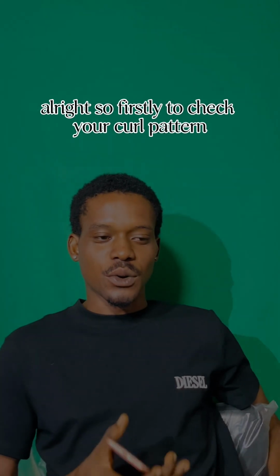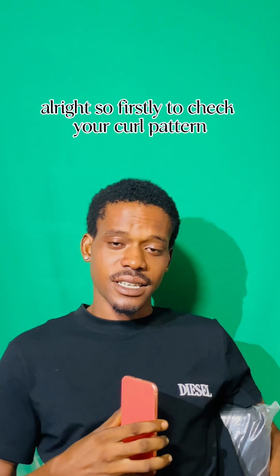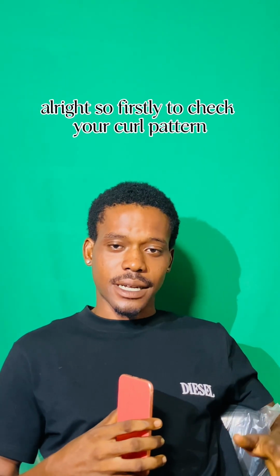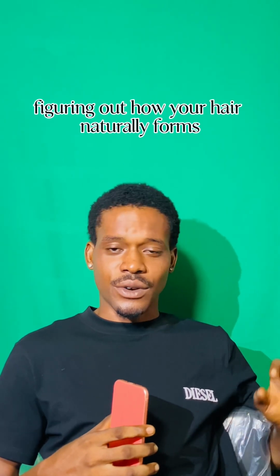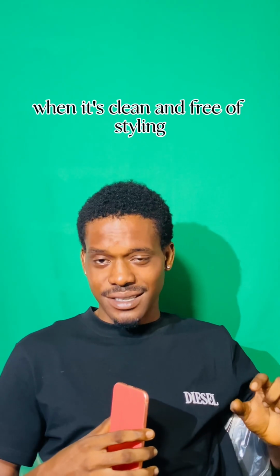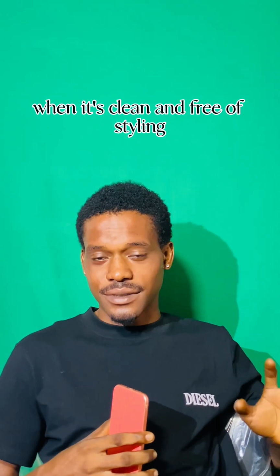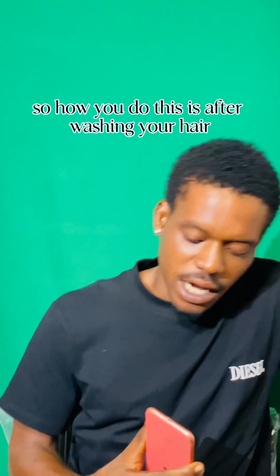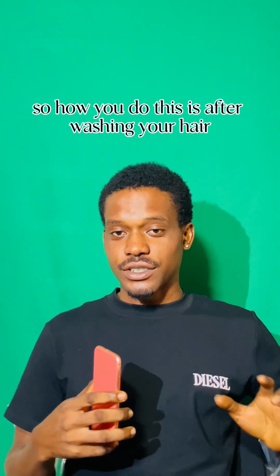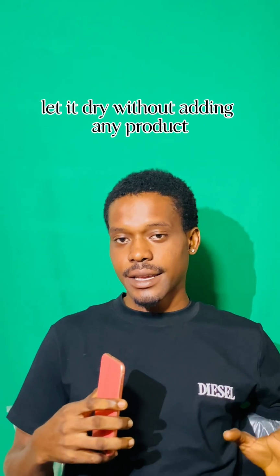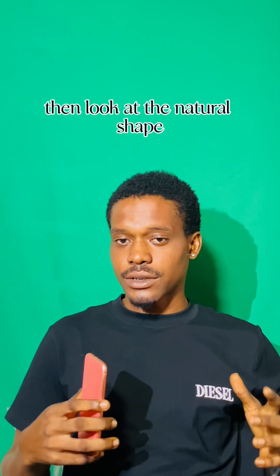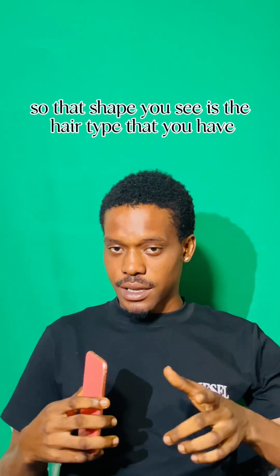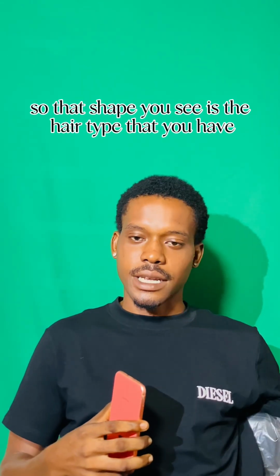Firstly, to check your coil pattern, you're basically figuring out how your hair naturally forms when it's clean and free of styling. How you do this is, after washing your hair, let it dry without adding any product. Then look at the natural shape. That shape you see is the hair type that you have.